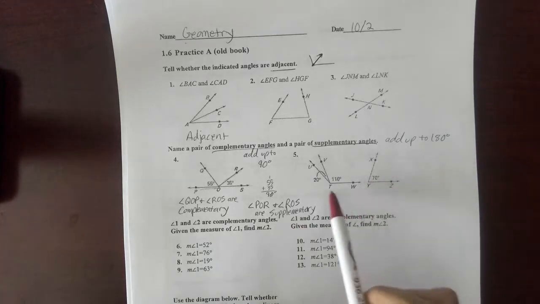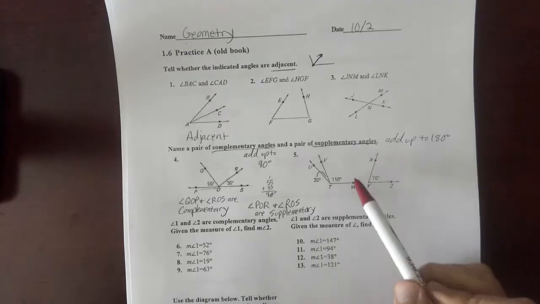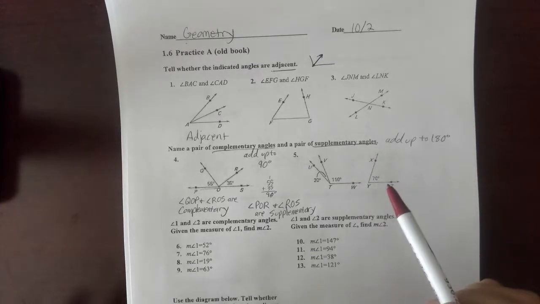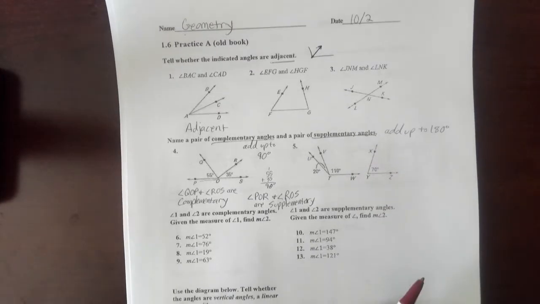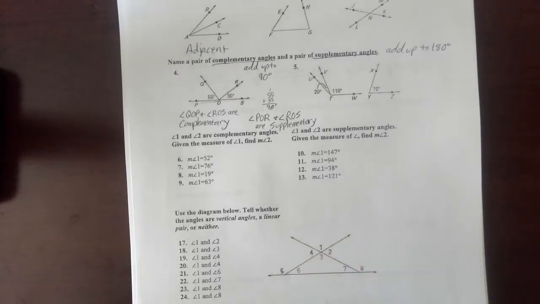Okay, so you're going to look at these, and similarly you're going to try to find two angles that add up to 90 and two angles that add up to 180. Okay, let's go down here, skip down to 6 through 13.